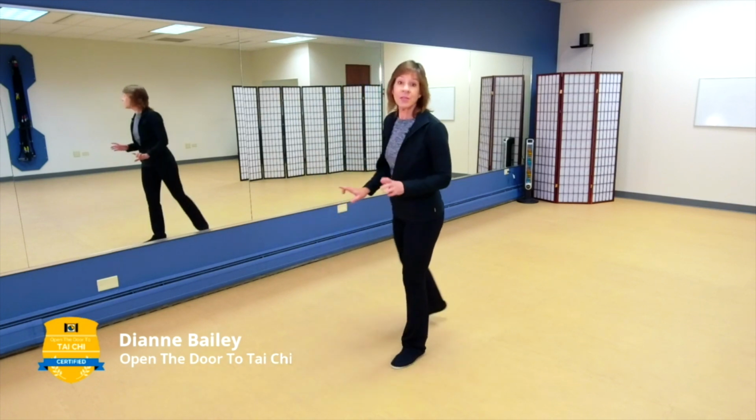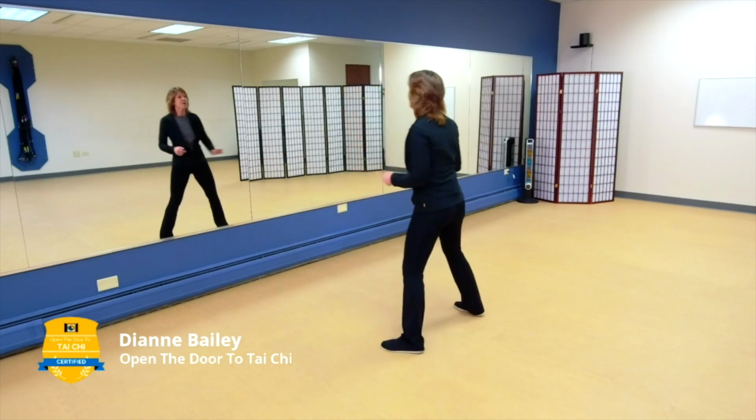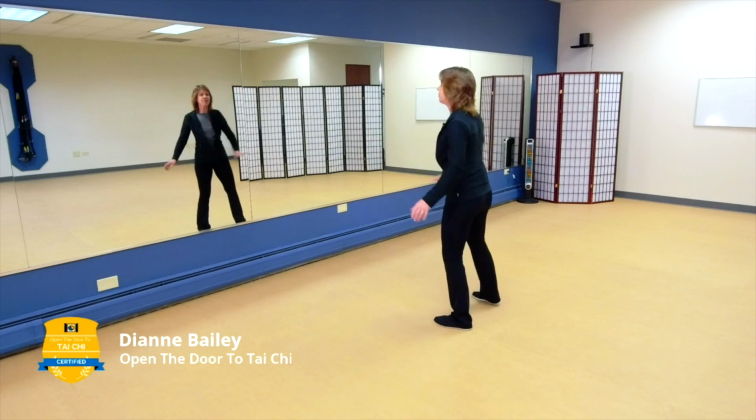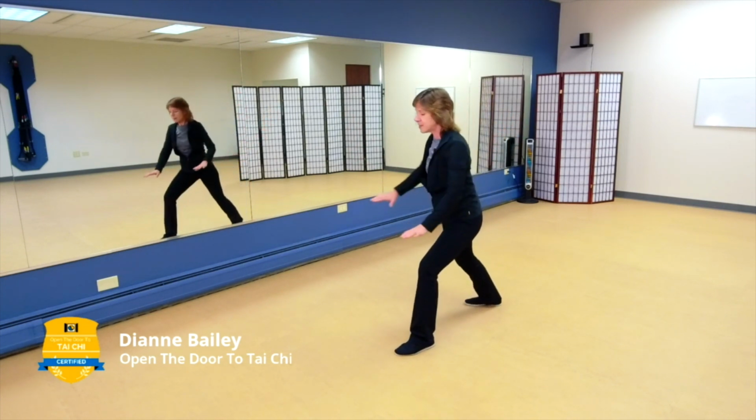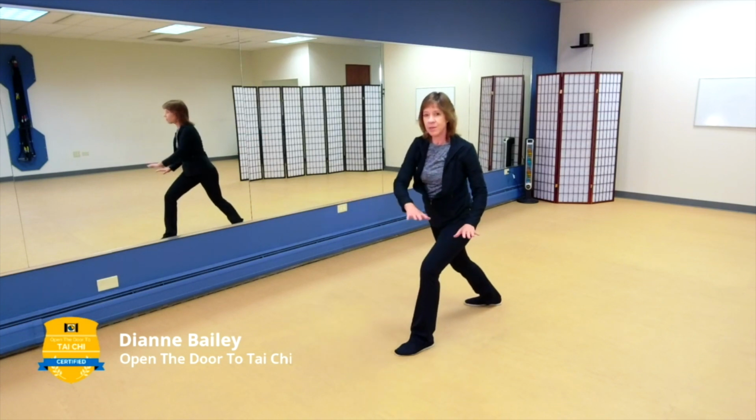But if you're a Doctor Strange fan, okay, think about this circle as he opens up the portal, right? This is the circle in front as you're starting your snake creeps. And then think if he opens a portal this way in front of him.